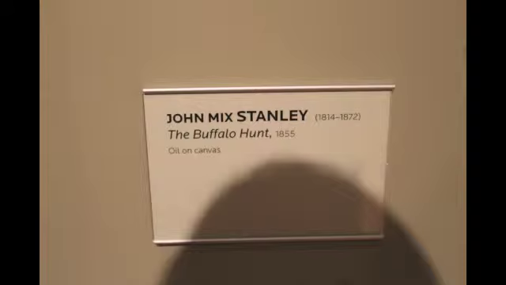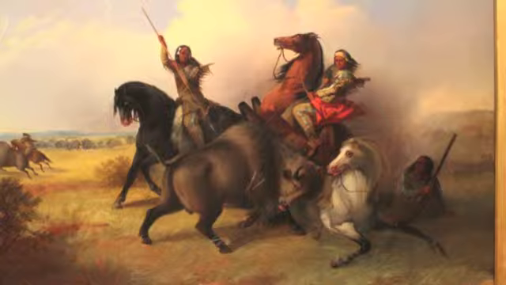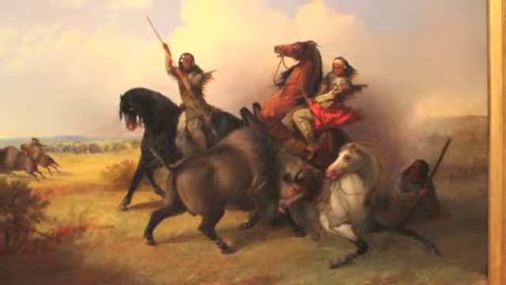The Encyclopedia of American Art describes John McStanley as a painter best known for his pictures of American Indians. He was born in Canandaigua, New York. Both of his parents died while he was just 14 years old. In his later years, John moved around a lot. In the mid-1840s, he first began his drawings and paintings of Indian life, which led to his famous work, The Buffalo Hunt.